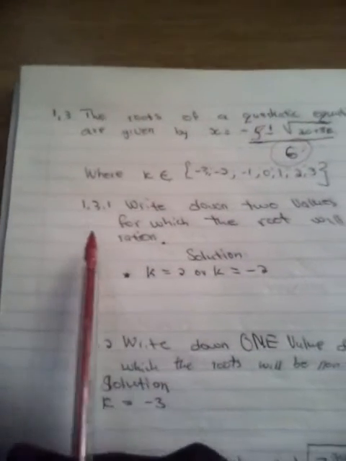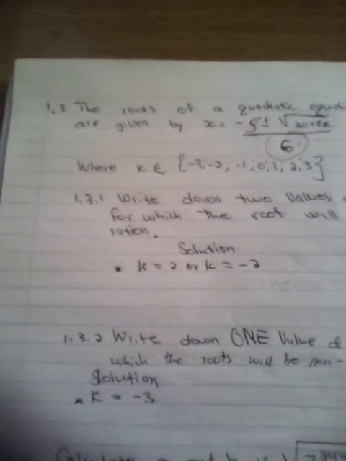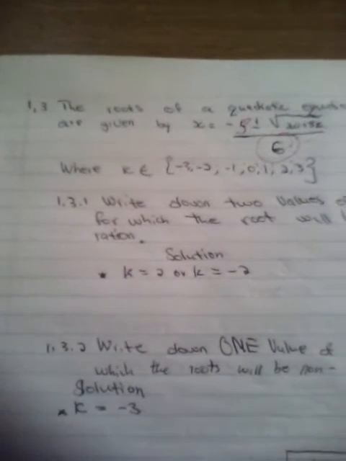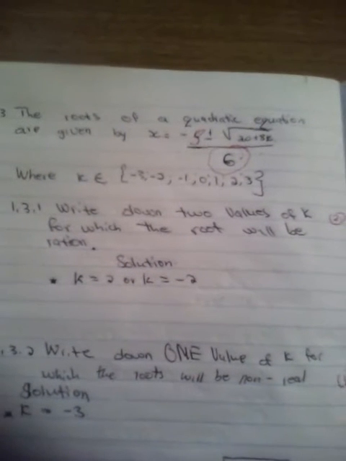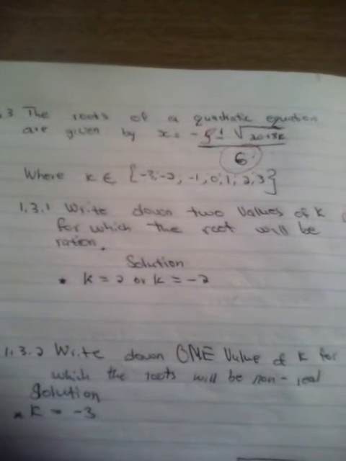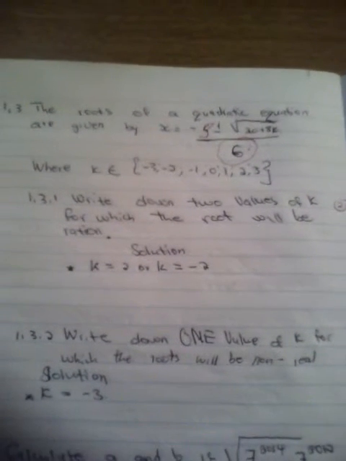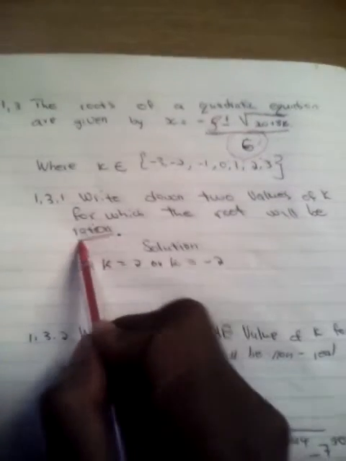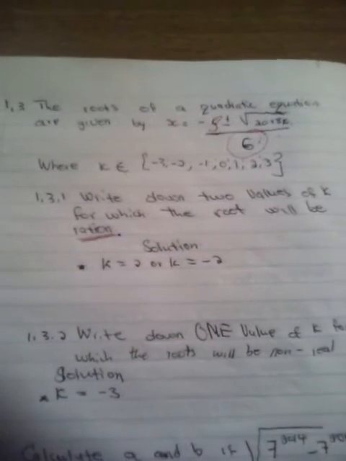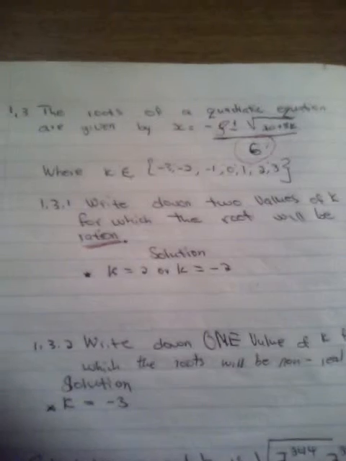Okay, so for 1.3.1, the requirement is that they say write down two values of k for which the roots will be rational. This is not a tricky question. This question is easy.